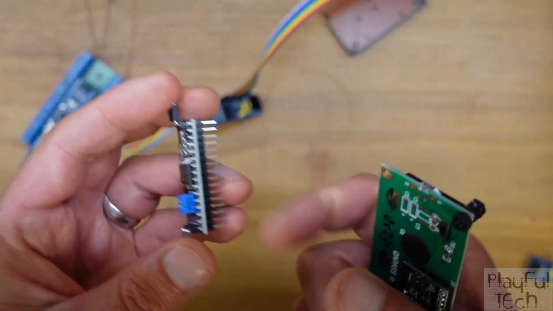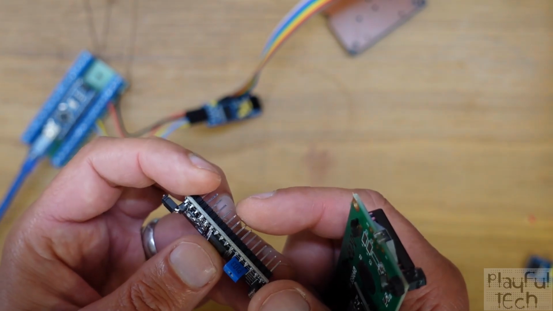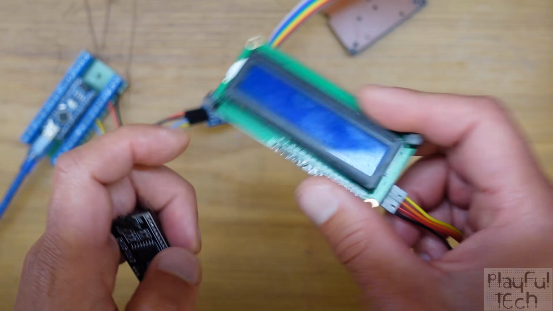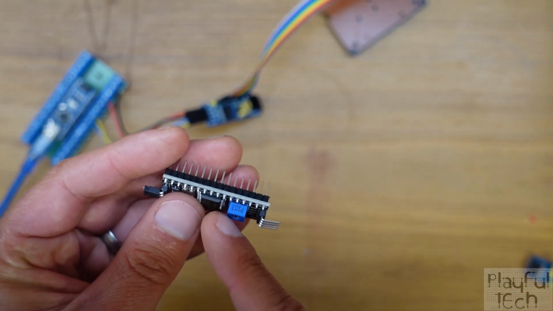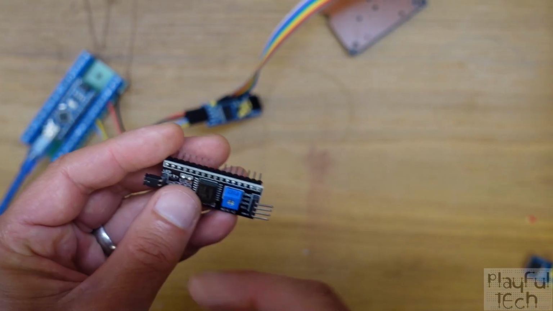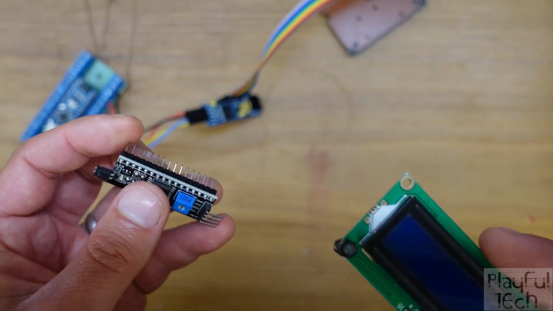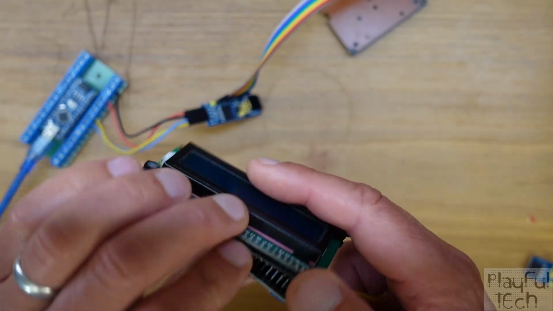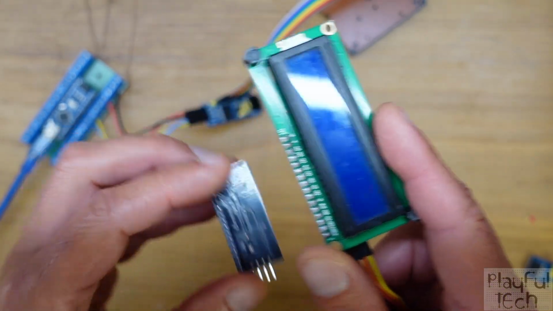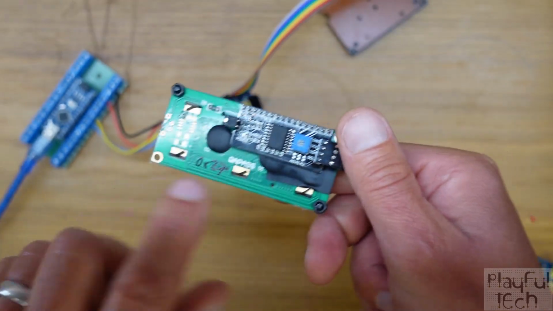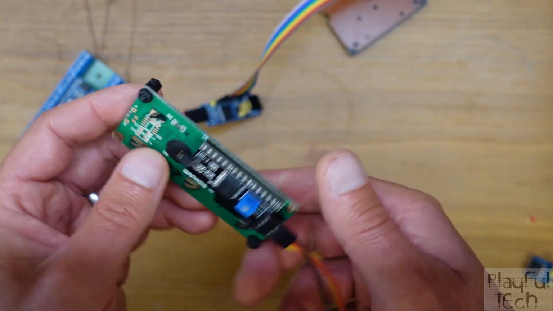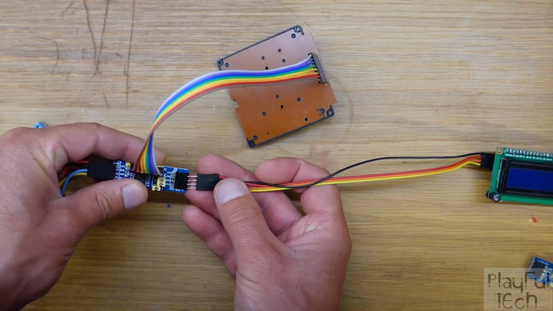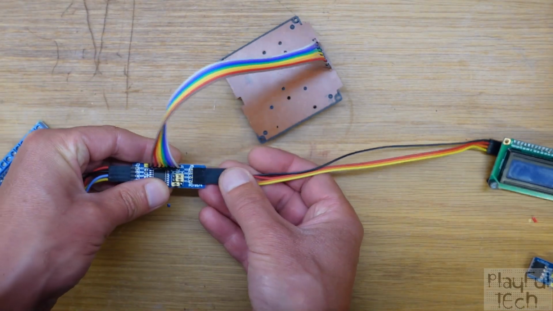So there's 3 control lines, there are 4 lines used for the parallel interface in 4-bit mode, and then the final channel from the port expander is used to control the backlight instead. And then it simply slots on from the back of the LCD there and gets soldered through the front of the pins. So I've already attached one of these onto the back of this LCD display, and I can simply chain that onto the output of my first.